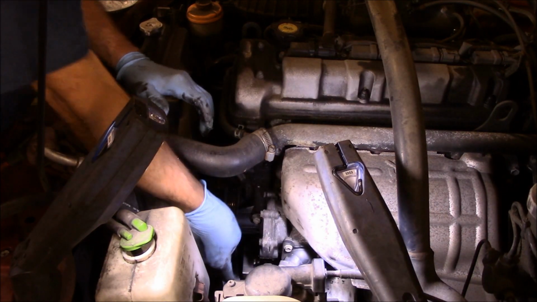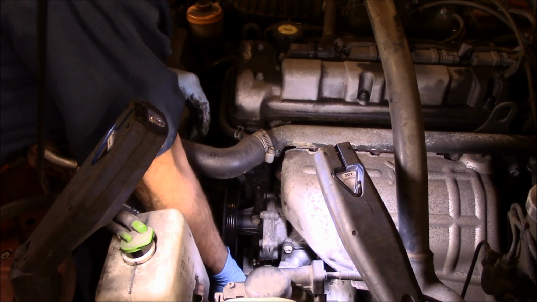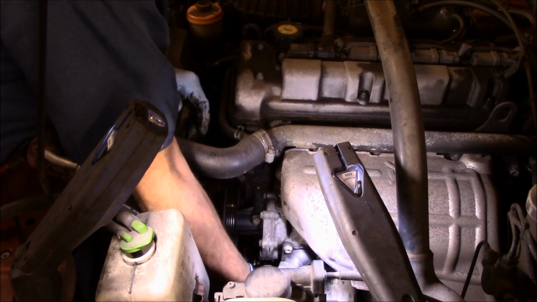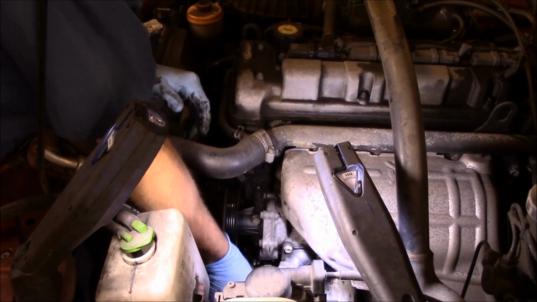Now there are torque specs for these bolts down here, but if you need the torque specs, call me or send me an email. I'll give you the info on it.